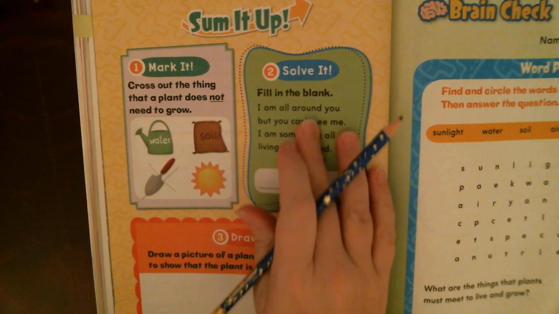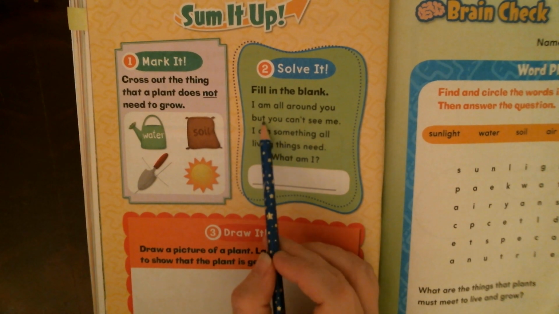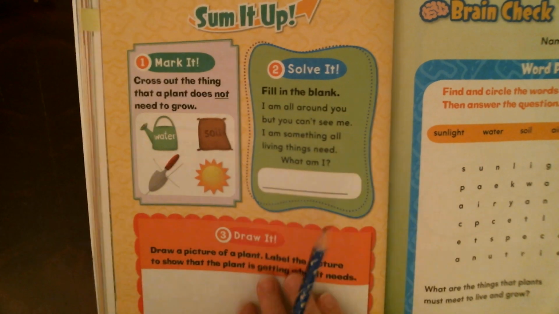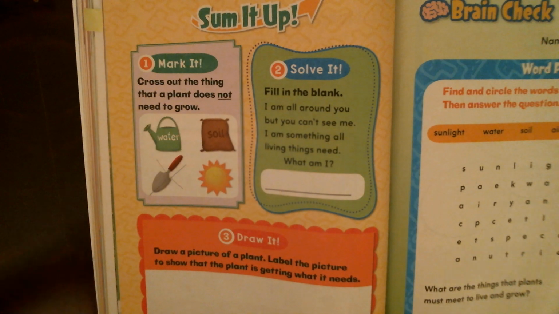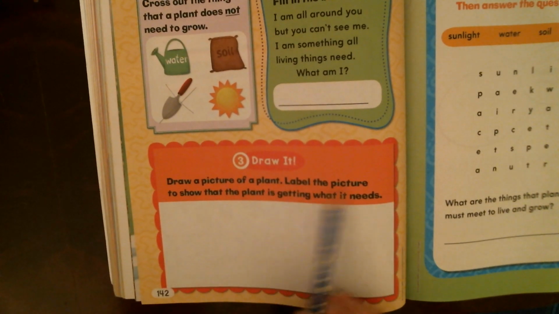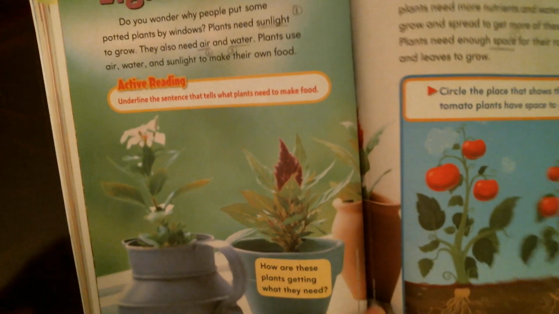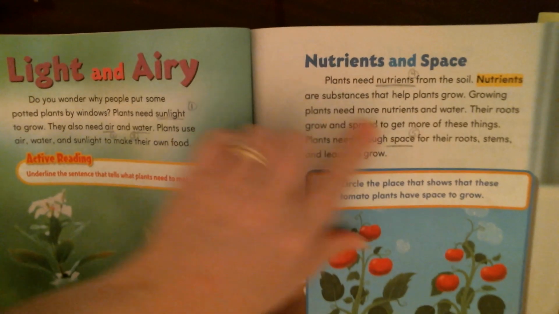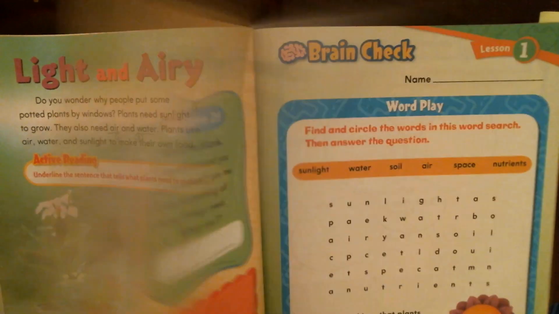Okay? All right, so you guys are going to do 2 and 3. Fill in the blank. I am all around you, but you can't see me. I am something all living things need. What am I? So think about it. We learned about this earlier. What's all around us? You can move your hands through it. Okay, then draw a picture of a plant. Label the picture to show that the plant is getting what it needs. So I want you to make sure you're showing the sunlight, it getting some water, being in the soil, getting the nutrients from that soil, and the space.